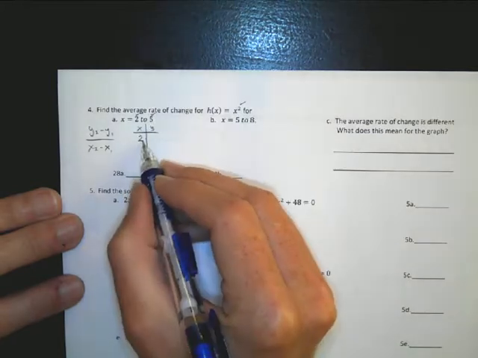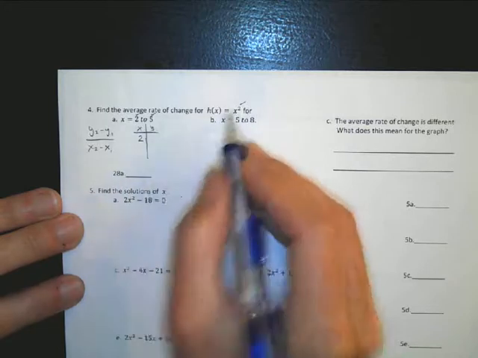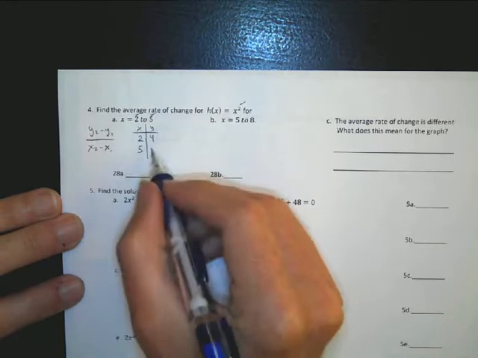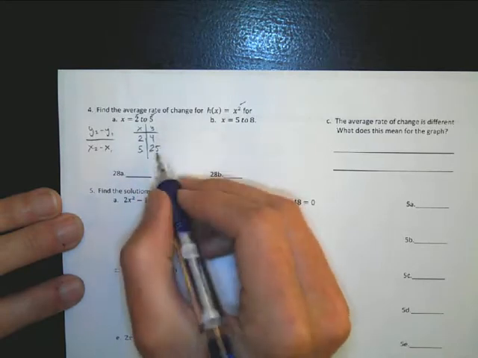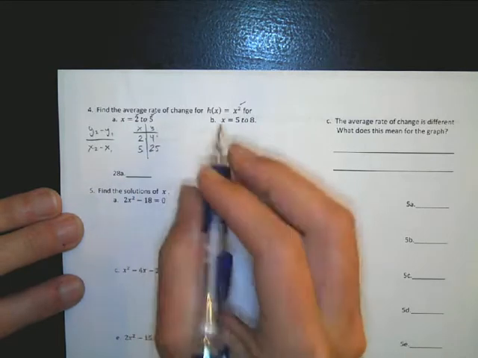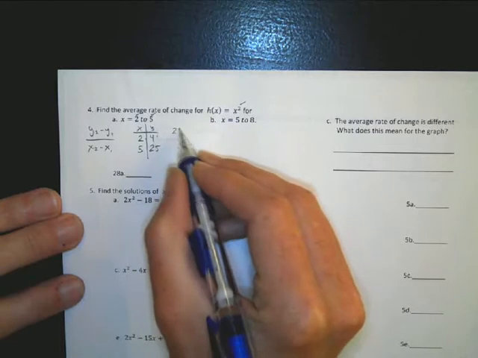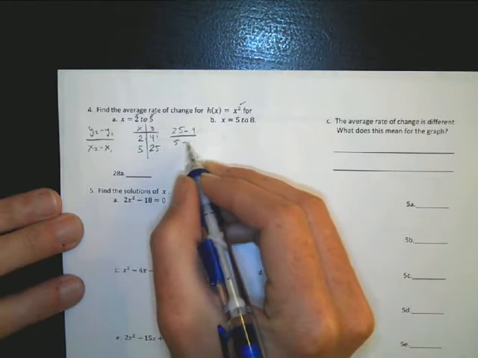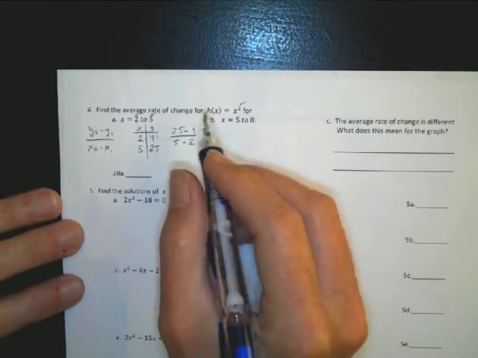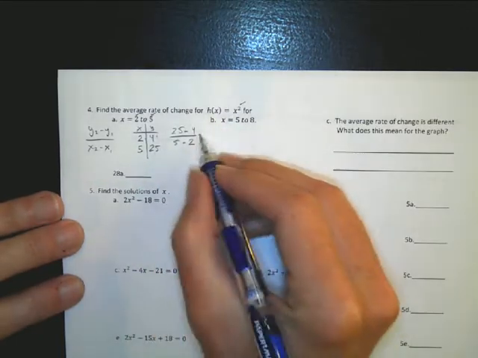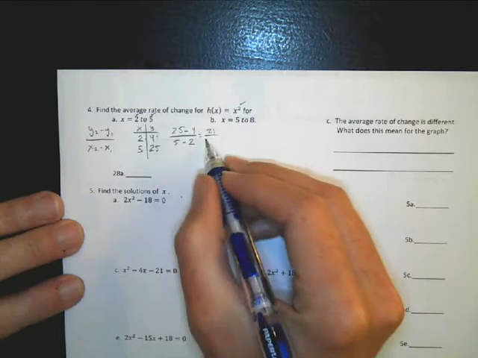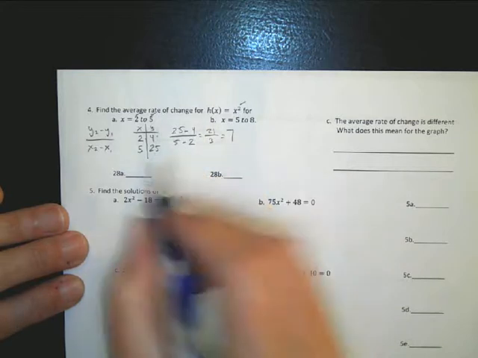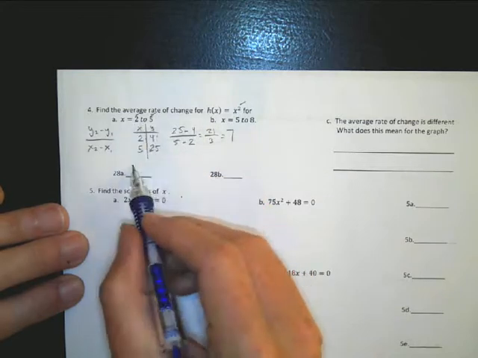And I'm going to use the values x of 2 and 5. So when x is equal to 2, when I plug it in, 2 squared is 4. When x is equal to 5, 5 squared is 25. So now I have my second value and my first value. So I've set it up as 25 minus 4 over 5 minus 2. 25 minus 4 is 21, and 5 minus 2 is 3, and that becomes 7. So my average rate of change from 2 to 5 is 7.